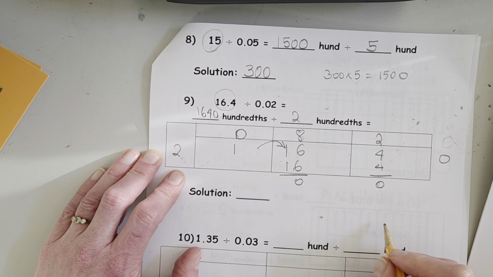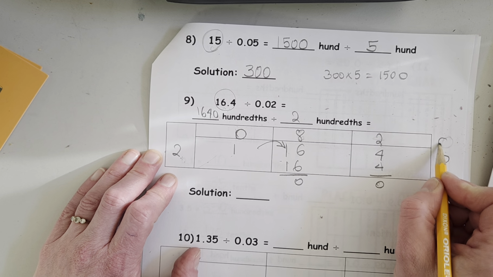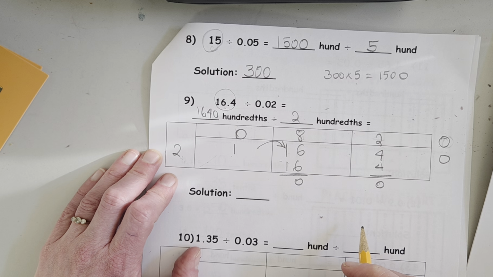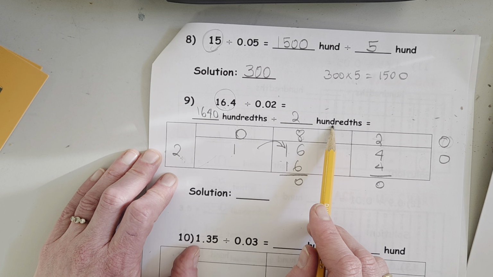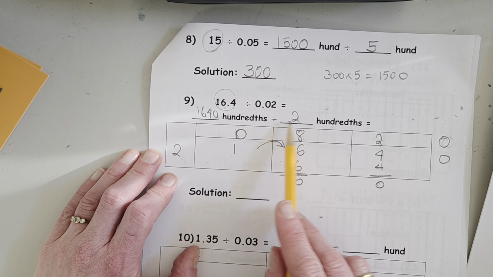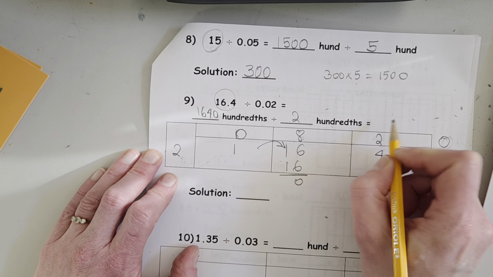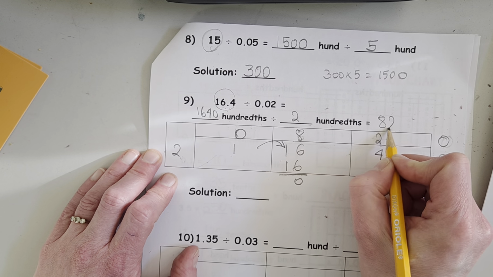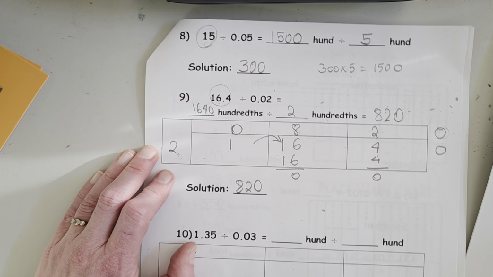And we have none left. 2 goes into 0, now we need to include that 0. 0 times. So the question is, how many groups of 2 hundredths are in 16.4? There are 820. There we go.